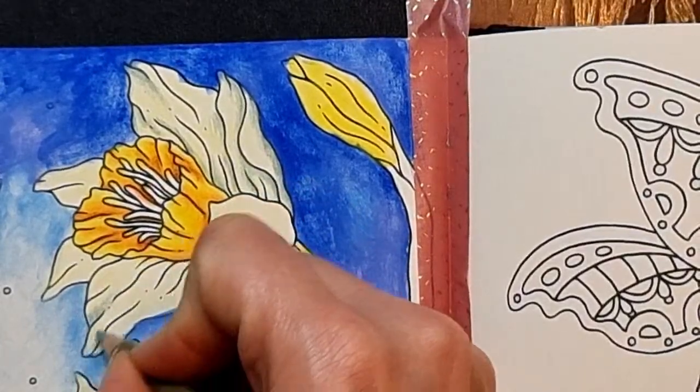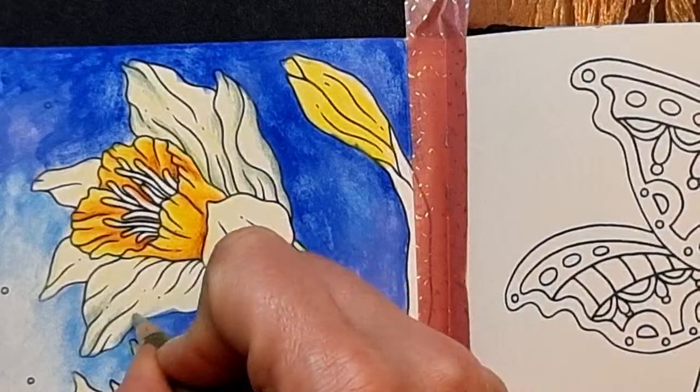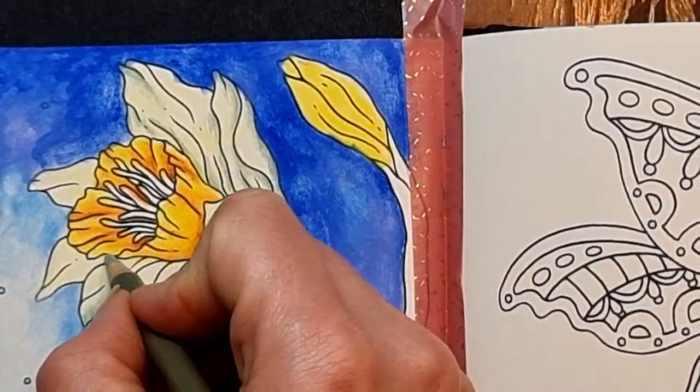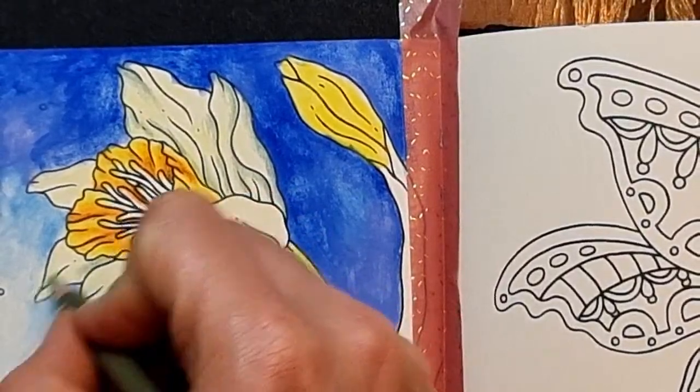Yeah, it's so hard to find a pen that works all the time. Posca pens aren't too bad though.